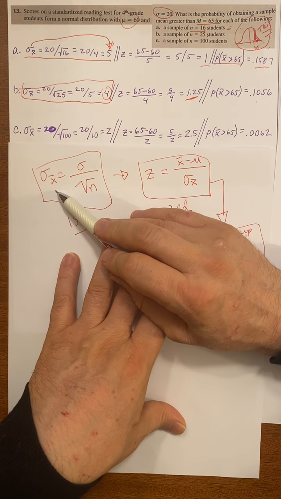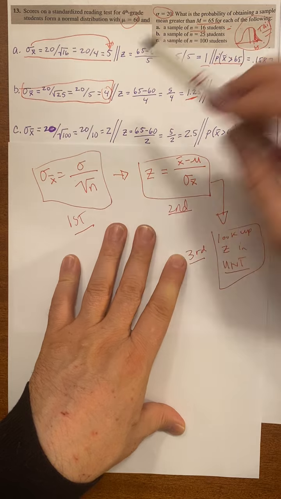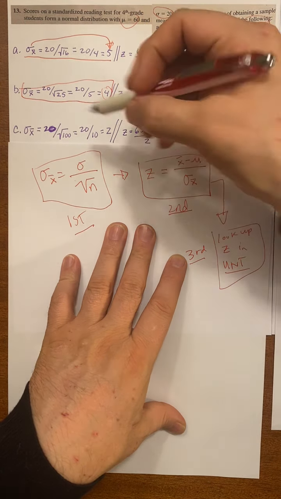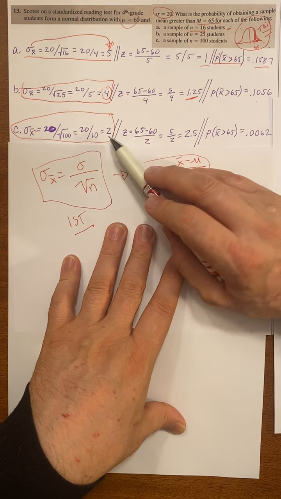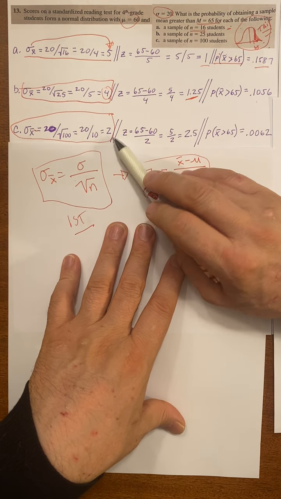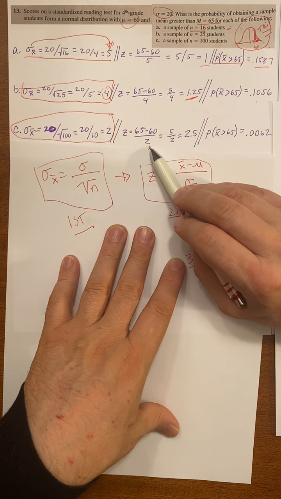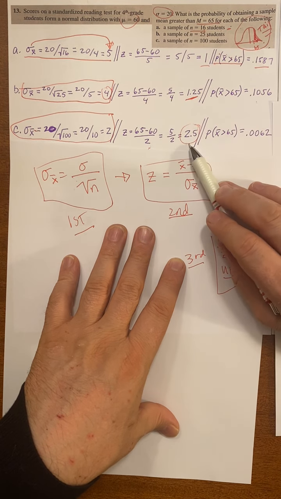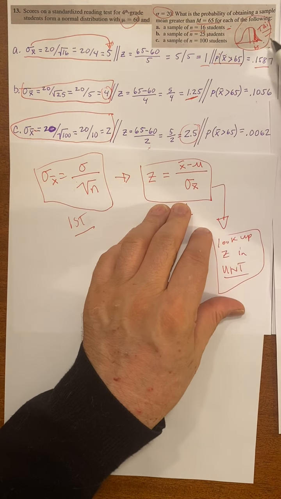Okay, so same thing with problem number C. First thing is our standard error equation. Here it's 20 over the square root of 100, right? We're getting that 100 right there. We're getting that 20 right there. So that all reduces to 2. We're going to use that 2 over here in the denominator of our new z equation. That reduces to 2.5, right? So this is the z that we're now going to go look up. We're doing the same thing in terms of the curve.